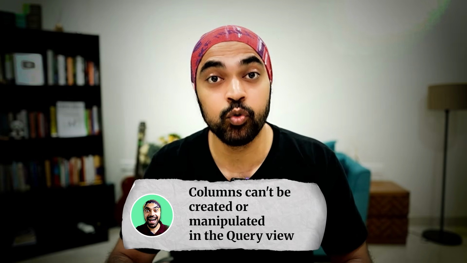Just as you can define the measure and also commit them using the query view, you cannot commit a column from the query view, nor could you change the definition of the existing column from the query view. These two things are there to keep in mind. For the measures, you can commit them, you can change the existing definition, but for columns, you can't commit a new column, nor can you change the existing definition of any column of the table.